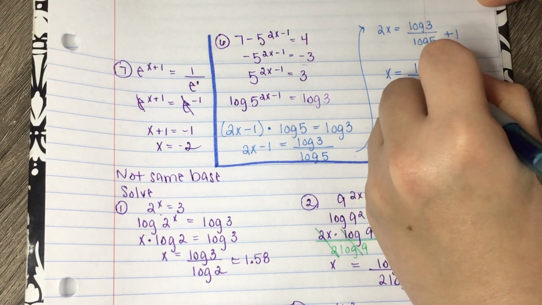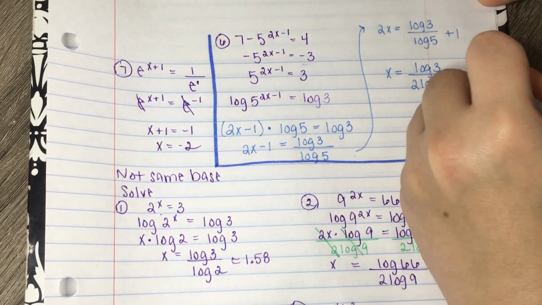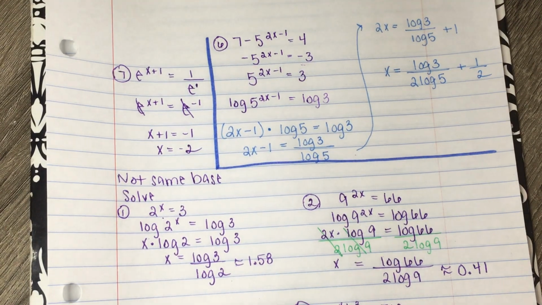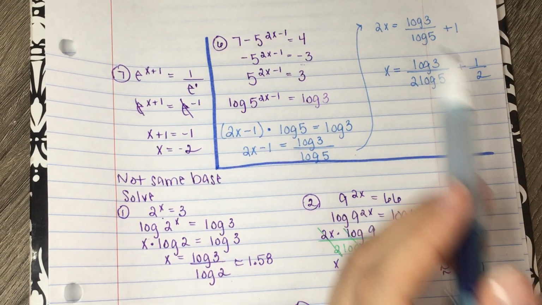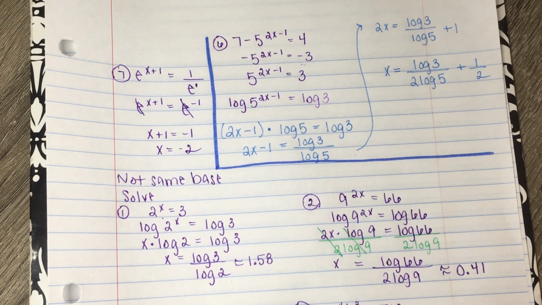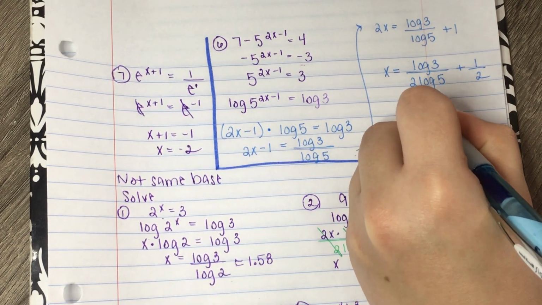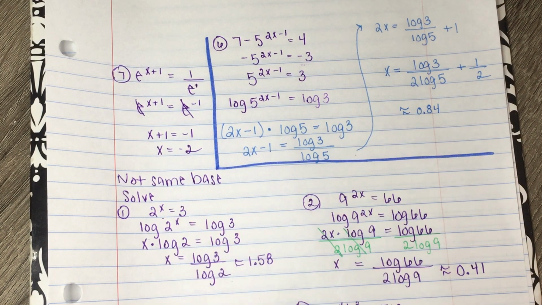Divide everything by 2. And then now you could have either done it in this step, or this final one here, plug it into a calculator, and you're going to see your answer is 0.84. All right, and there we are.